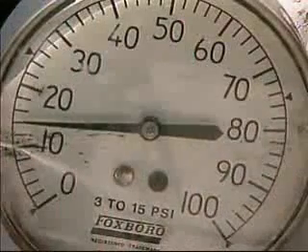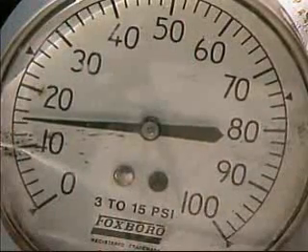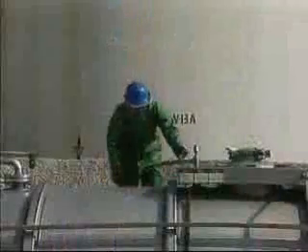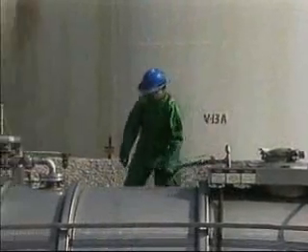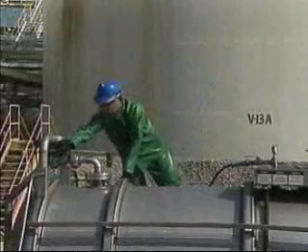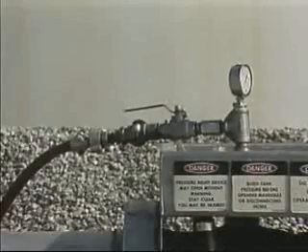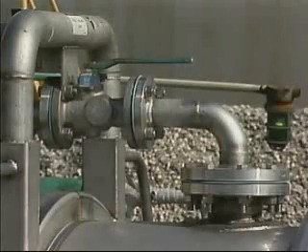He sets a regulator to the desired amount of air pressure, and then he opens a valve to allow air to flow through the hose to the truck. At that point, the operator returns to the top of the truck and opens two valves. One valve allows compressed air into the tank. The other valve allows liquid to flow out of the tank through the product line.